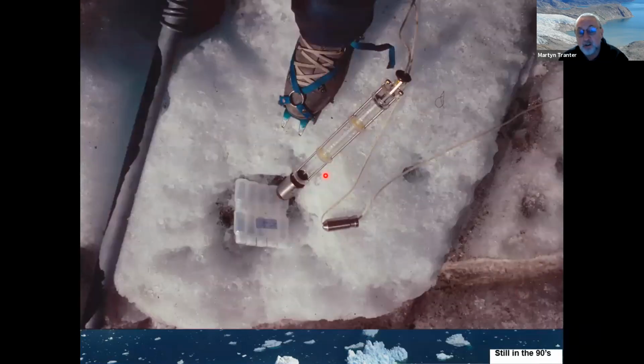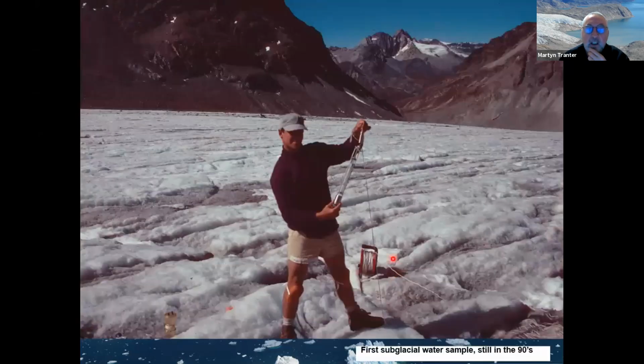And I was working at the oceanography department in Southampton, and I nicked the idea of a Niskin bottle applied to a little hot water hole going through the drill, going down through the bed, and used Bryn Hubbard with the first subglacial meltwater sample that we collected back in the early 90s.